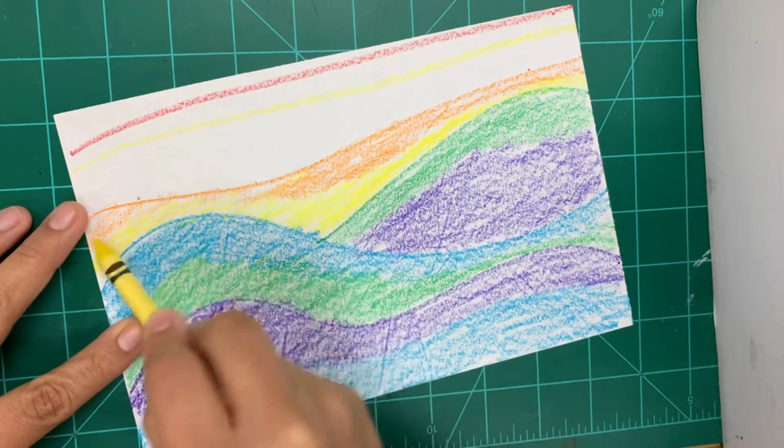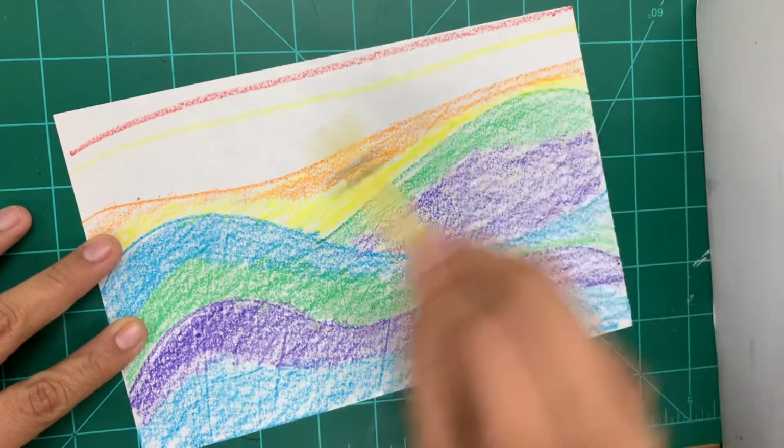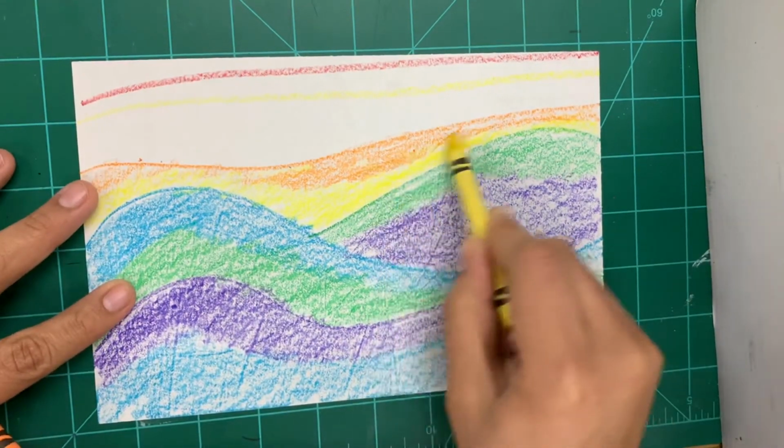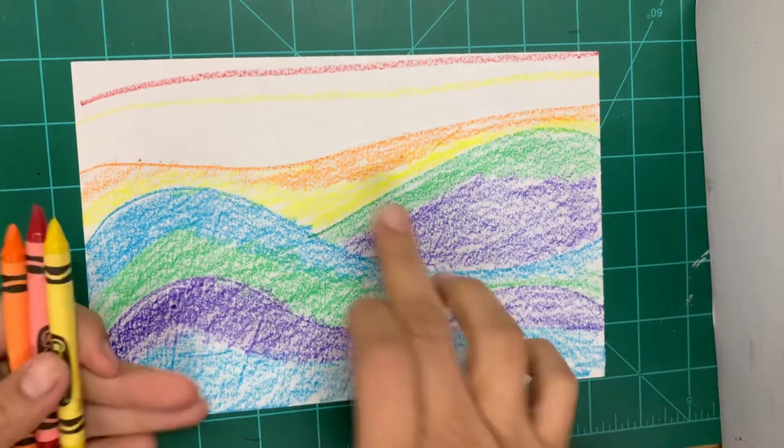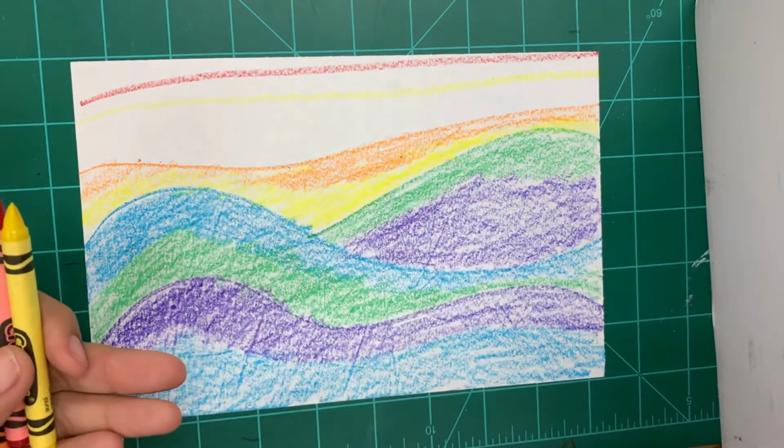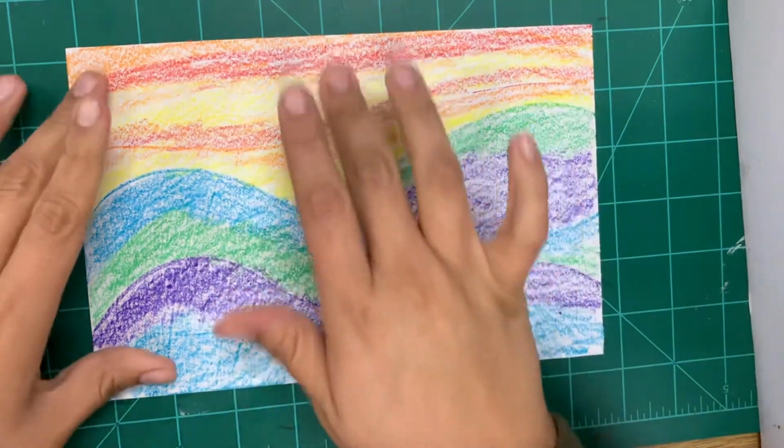And you can also mix your colors. I like to do that. I like to blend my colors into each other. So I'll be back after I'm done coloring the rest of my sky. Now, as we can see, I am done.